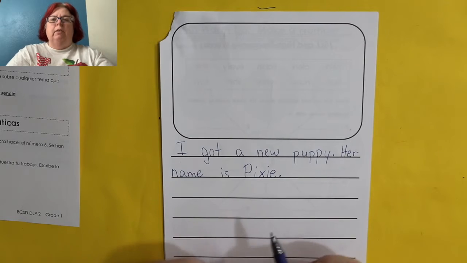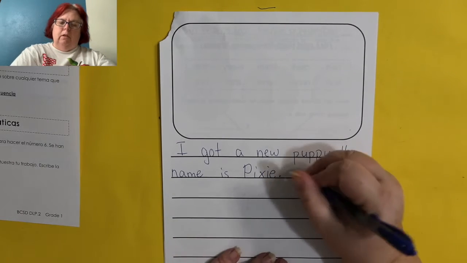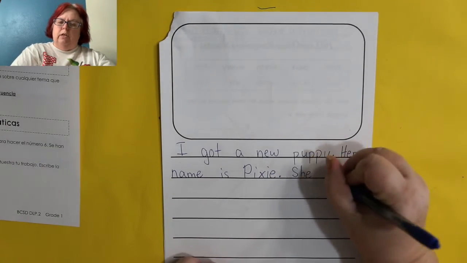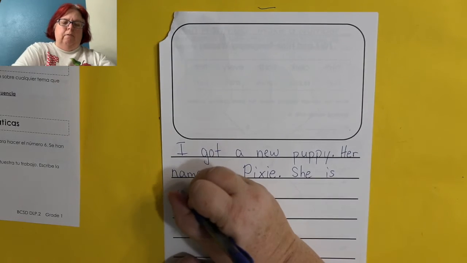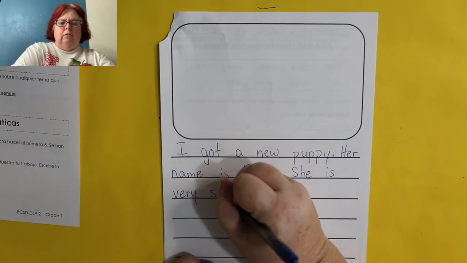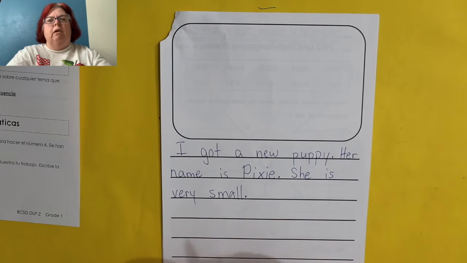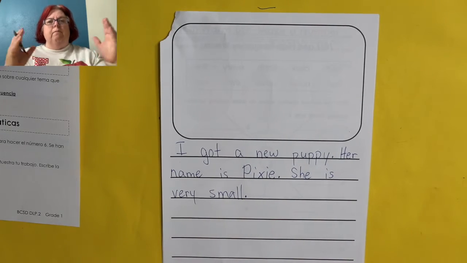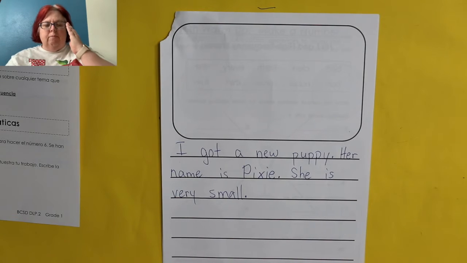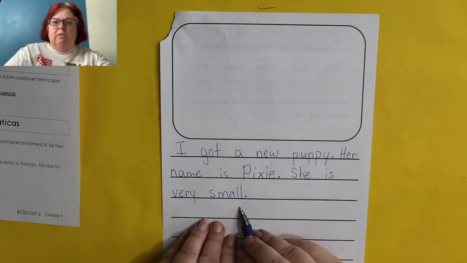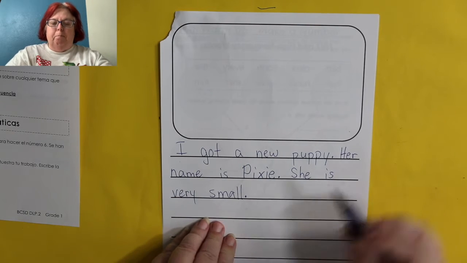So now I'm going to tell you a little bit about Pixie. So I'm going to say she is very small. If you're somebody who's in my class, you've heard me talk about my dogs before, and you know I have a very, very big white fluffy dog that I've talked about and I've showed you pictures. And Pixie is not like that. Pixie is very small. Not this small. She's pretty small though. So that's something that is interesting to me.